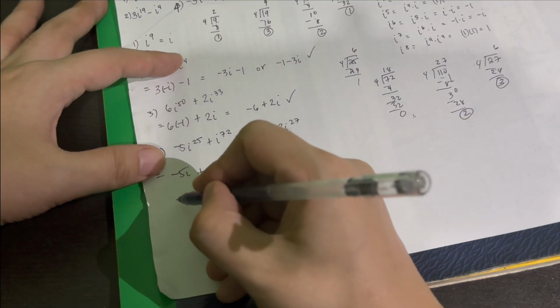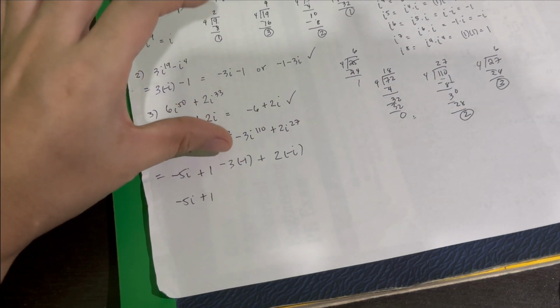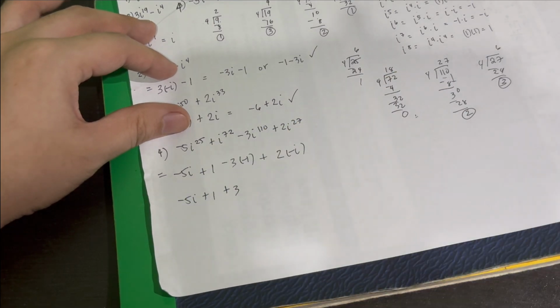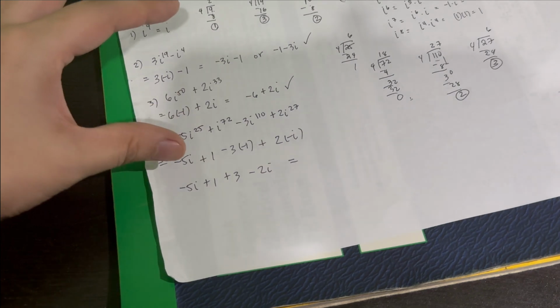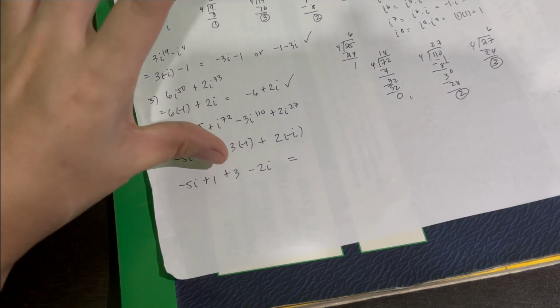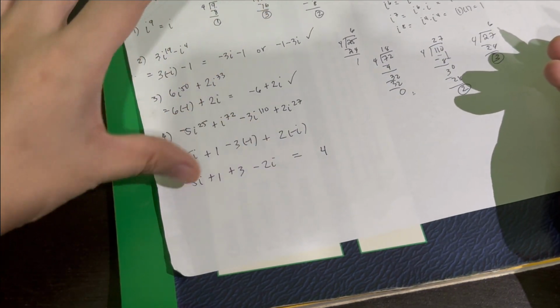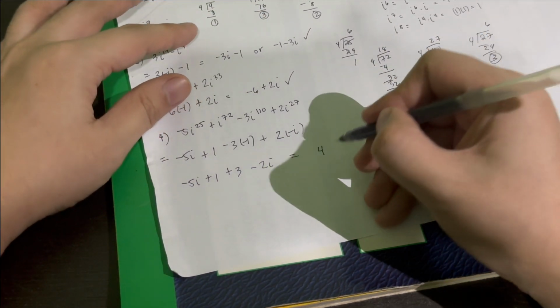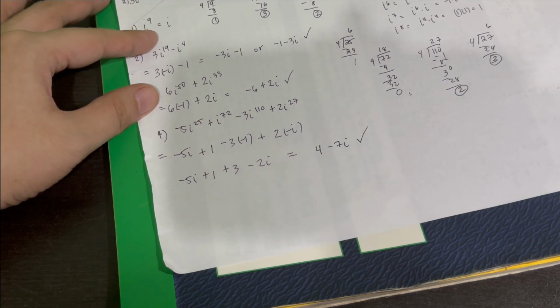Tapos simplify natin. So negative 5I plus 1, negative 3 times negative 1, positive 3, then 2 times negative I, negative 2I. Combine pa natin yung similar terms. So sa constant, 1 plus 3, that's 4. Then yung imaginary parts, negative 5I minus 2I, negative 7I. So this is the final answer.